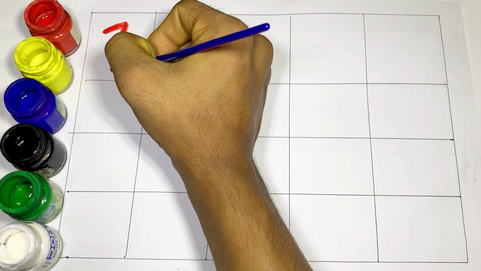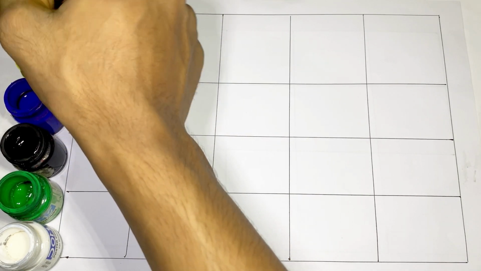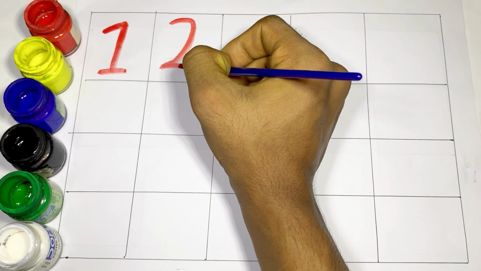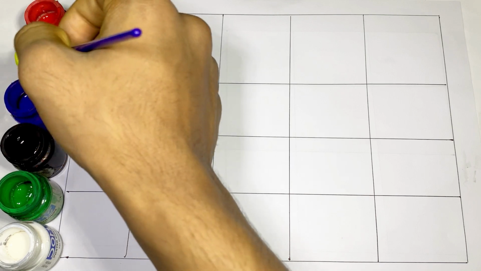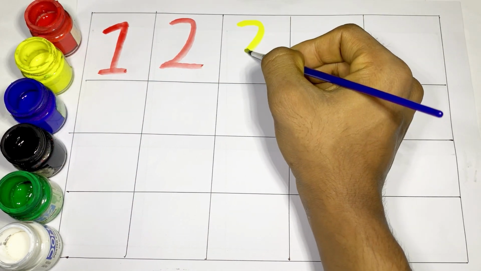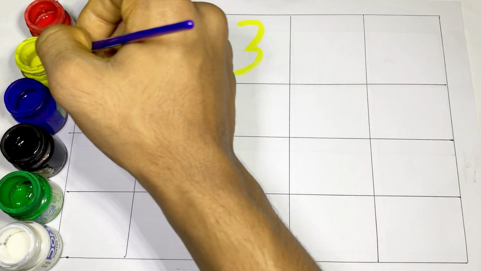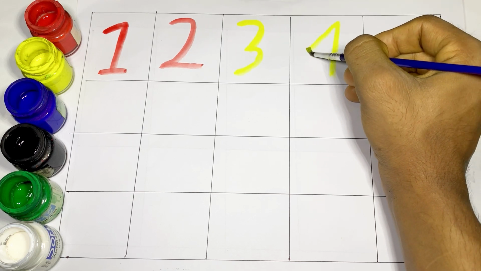O N E, 1. Kids, again use red color and draw 2. T W O, 2. Kids, next 3. The number 3, and use yellow color. T H R E E, 3. Kids, again use yellow color and draw 4. F O U R, 4.